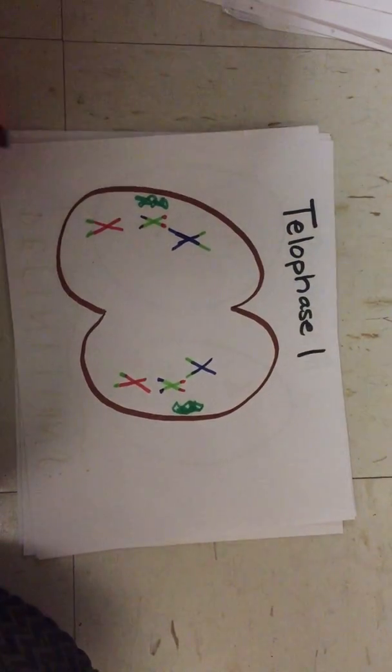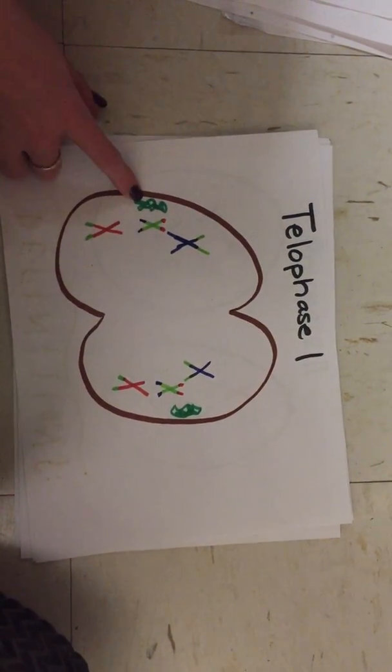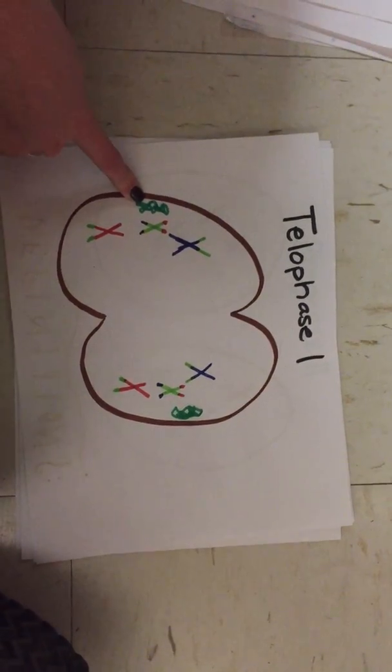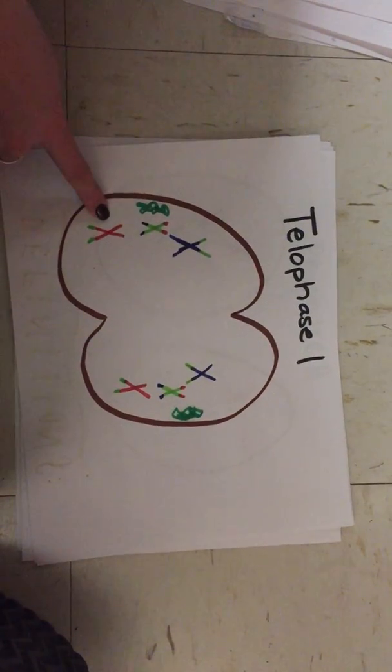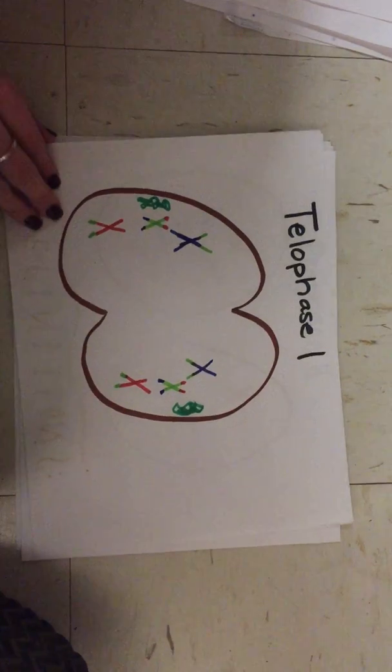In telophase 1, the centrioles begin to break down as well as the spindle fibers, and the chromosomes move to the poles and pull apart, creating a cleavage furrow.